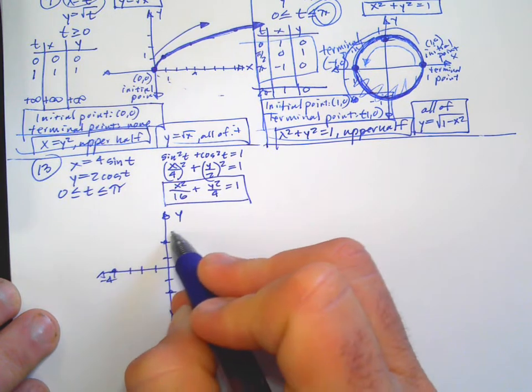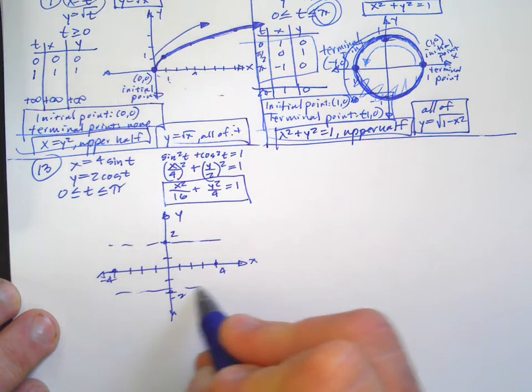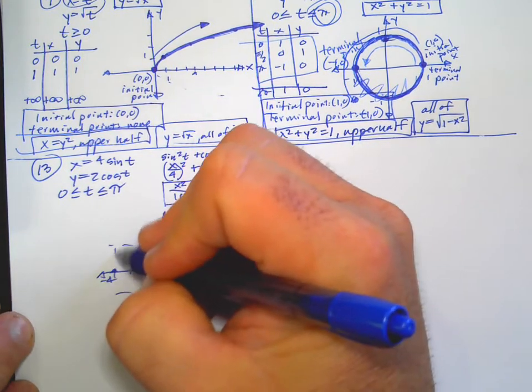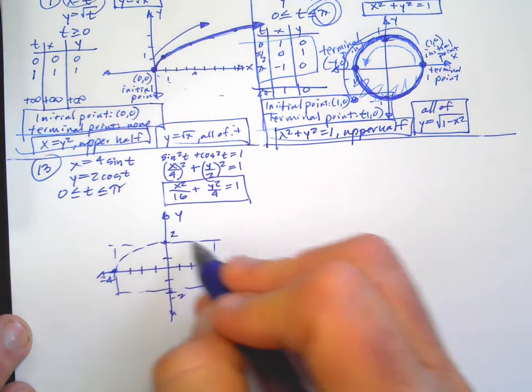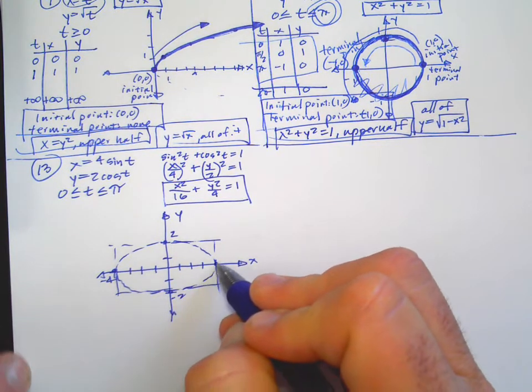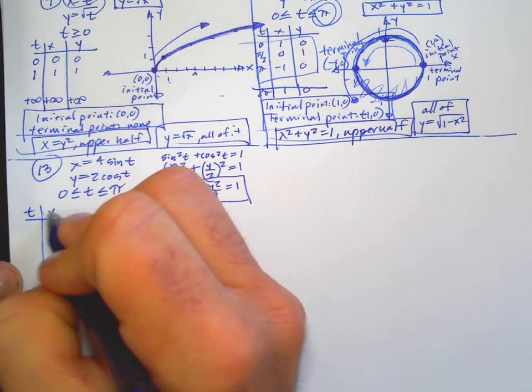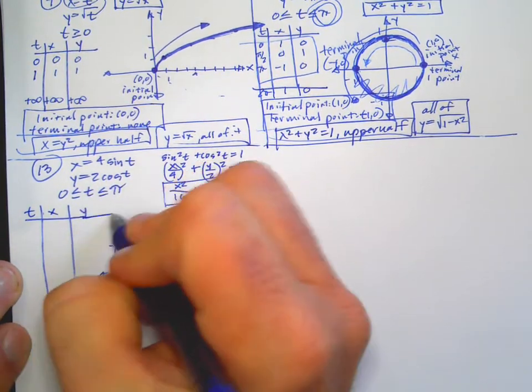You could draw a little box if you want to help you sketch it better. I find that semi-helpful. It makes it easier to get the shape right. Okay, now I suspect that we might not get the whole shape because we're only going to pi here.